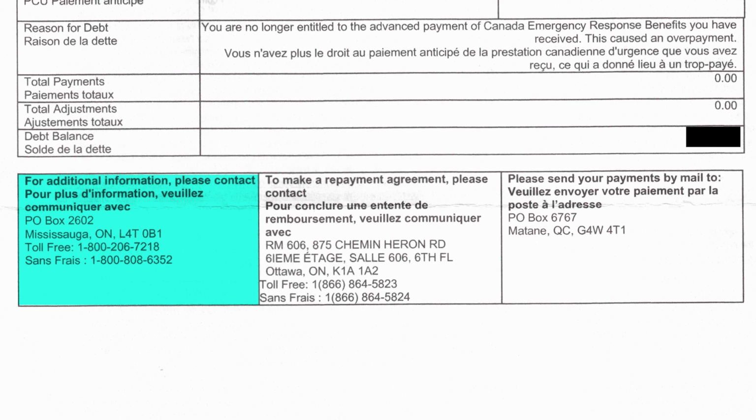It's vital that you call the first number for more information instead of just accepting the amount they say you owe. Once you call them for more information, you could find out you owe them less than they said after they review your financial history during the time CERB payments were made. So calling this number may save you hundreds or thousands of dollars. In my case, I just found out that they were correct and I owed them a certain amount of money.